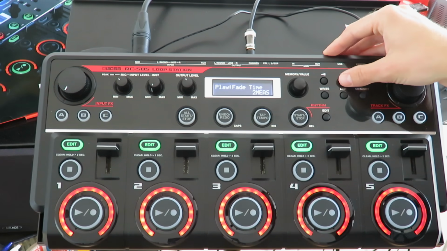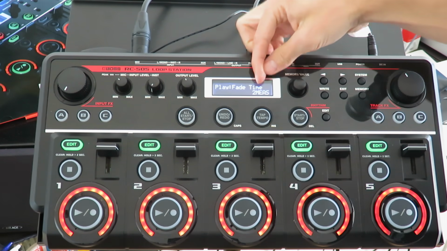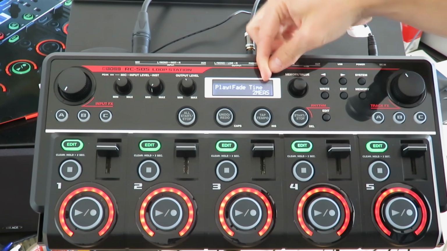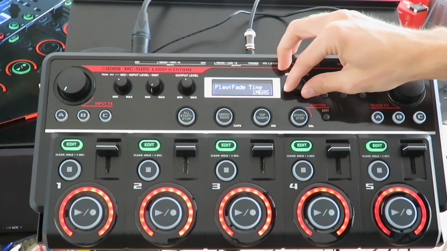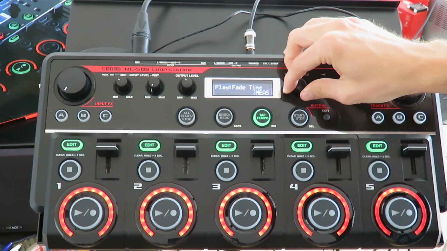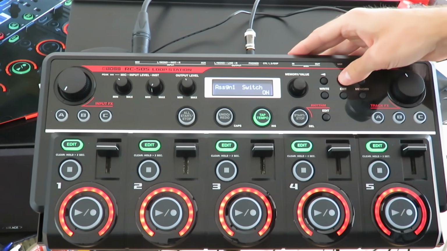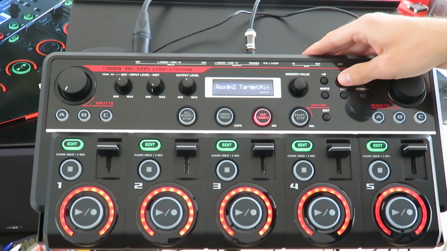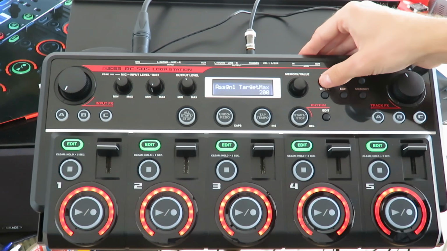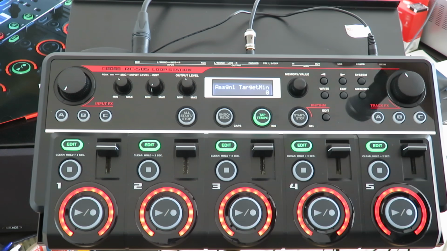Yeah. Then we have the fade time. We saw the fade in and fade out earlier. Fade time is 2 means 2 measures, and we can change that to more or less as we like. And then we have a lot of settings for foot switches and other external devices, but I don't have one, and we don't want to make this video too long, right?